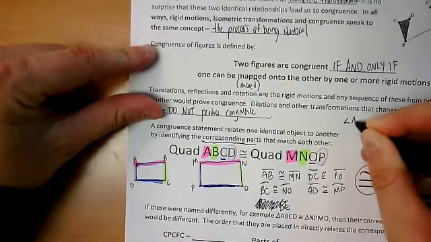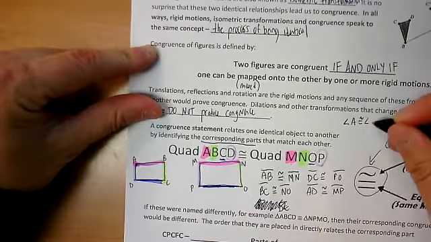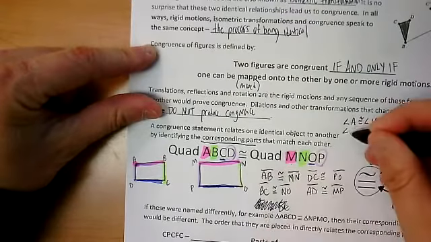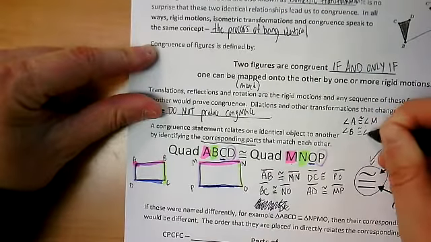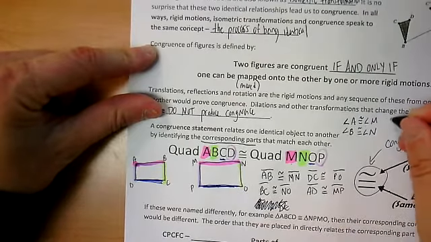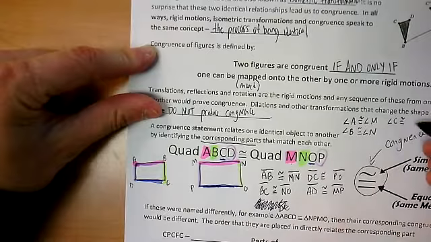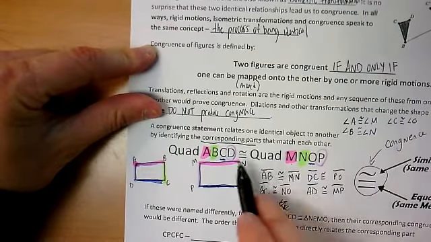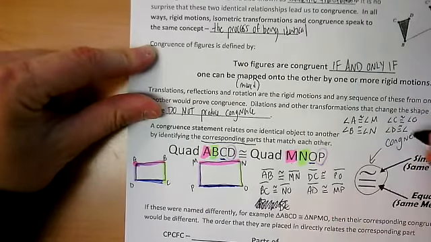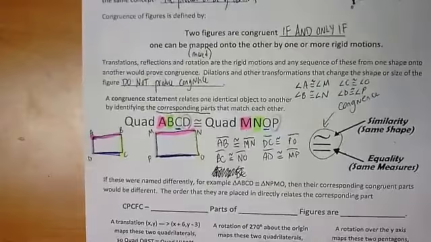So I can say angle A, the pink, is congruent to angle M, the pink. I can say angle B, the green, is congruent to angle N, the green. I can say angle C, underlined in the blue, is congruent to angle O, underlined in the blue. And then angle D, which is circled in the purple, is congruent to angle P, also circled in the purple. So a bunch of congruency statements that we can write here.